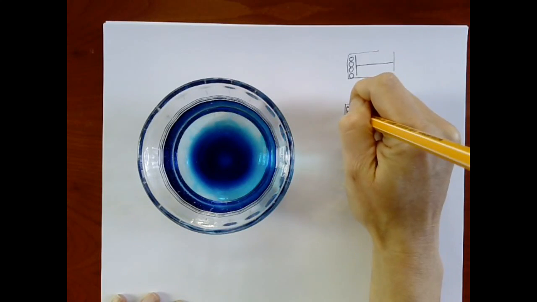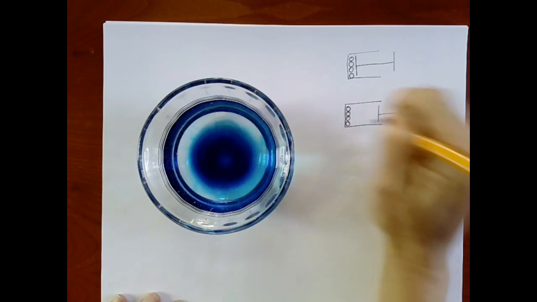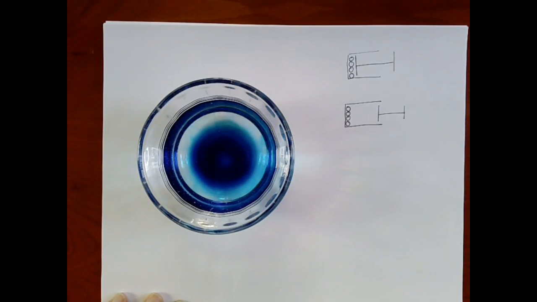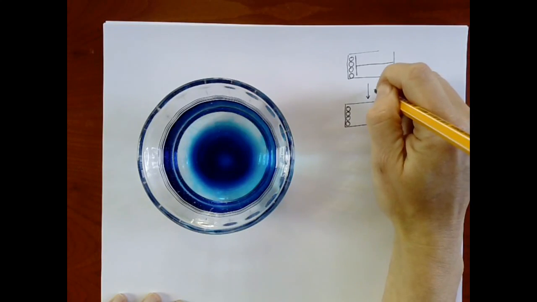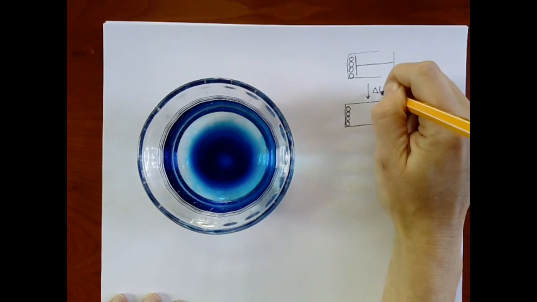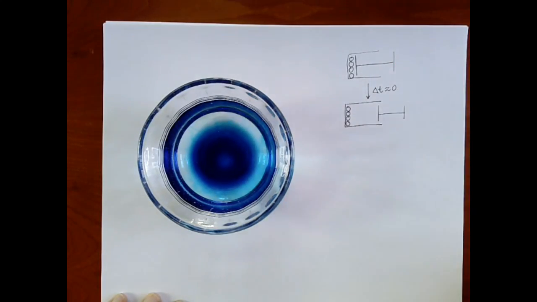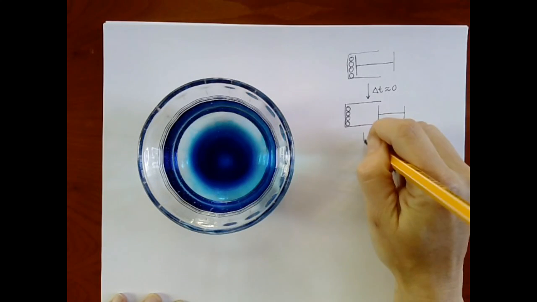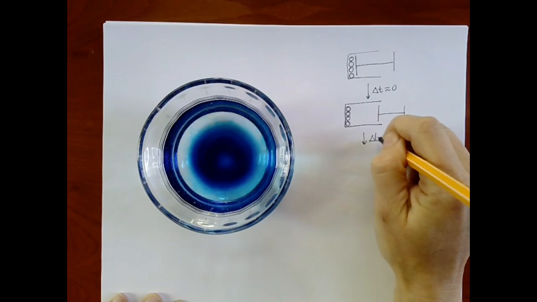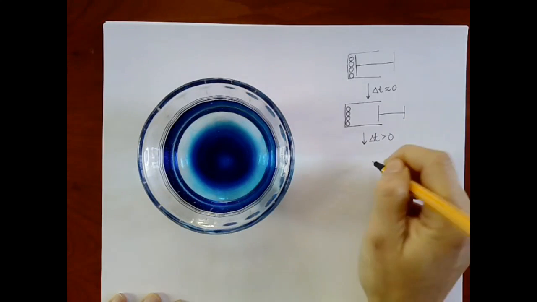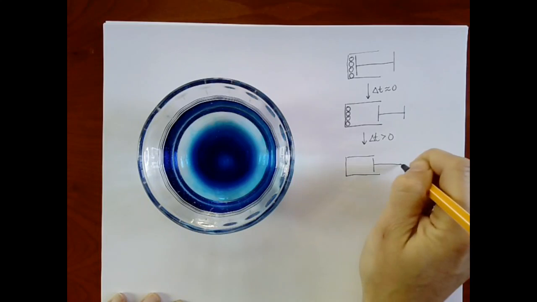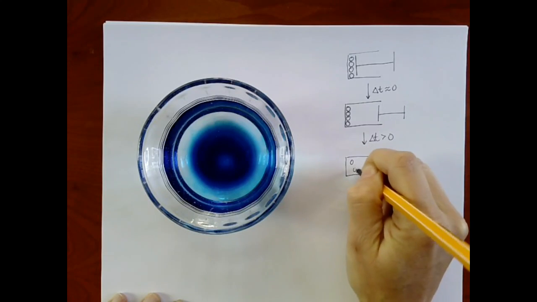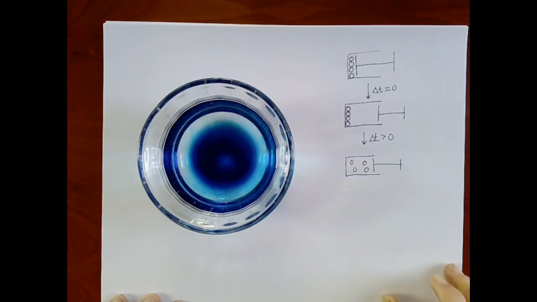I've moved the piston and the molecules haven't had time to diffuse yet. What we actually absolutely expect to happen in time, an instant later, but sometime after that, what we would expect is for these molecules to have diffused throughout the volume available to them.